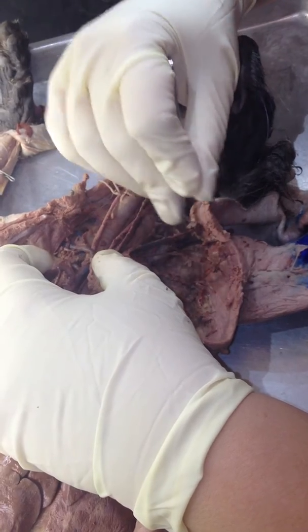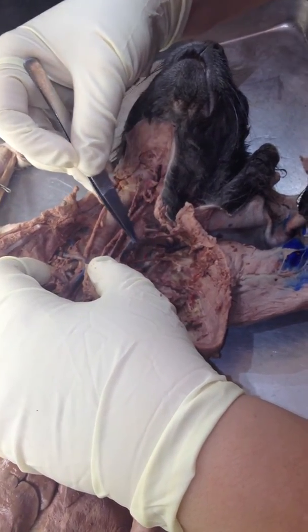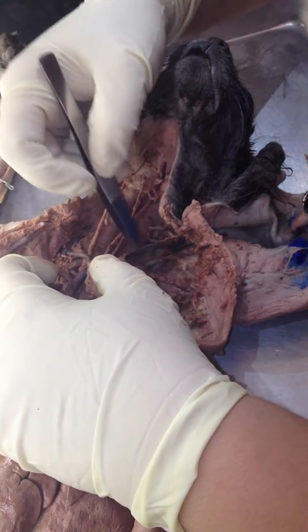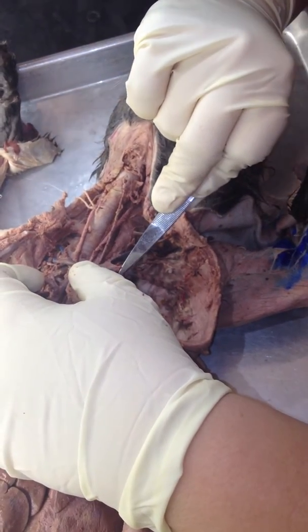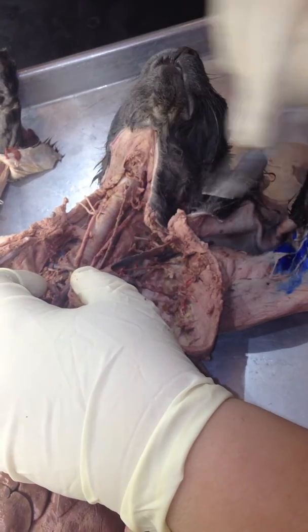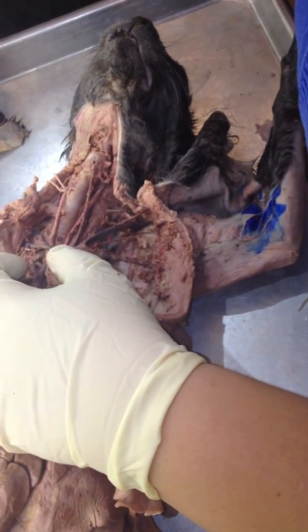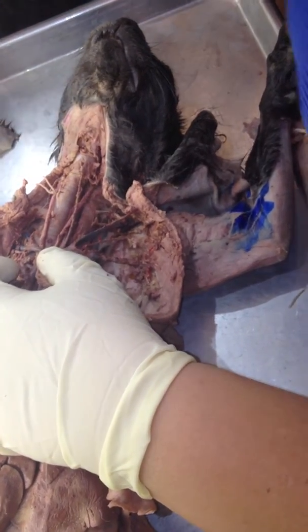Brachiocephalic splits into, anybody? What's the one going up to your neck? I really don't know. What's that vein right there? Jugular? Yeah. External jugular. Okay. And then this one is the... I know, I'm asking you. I don't know. Brachiocephalic becomes the right subclavian, which becomes the axillary, which becomes the brachial.